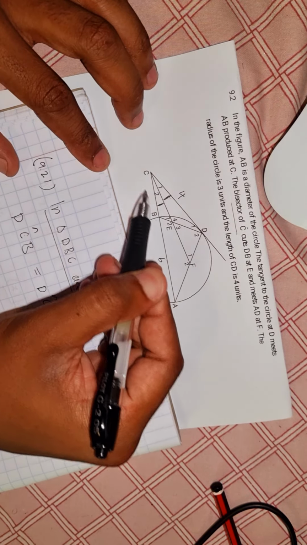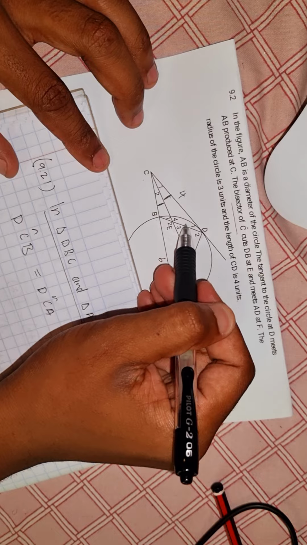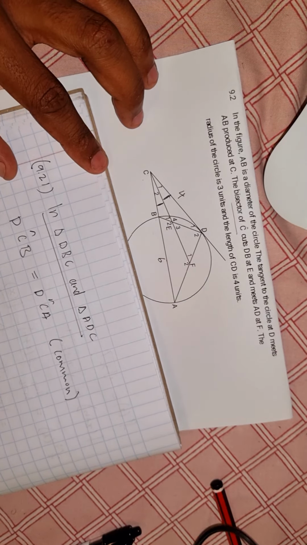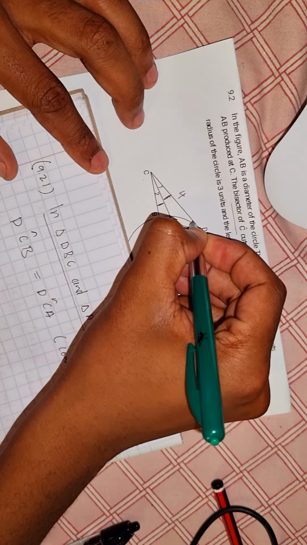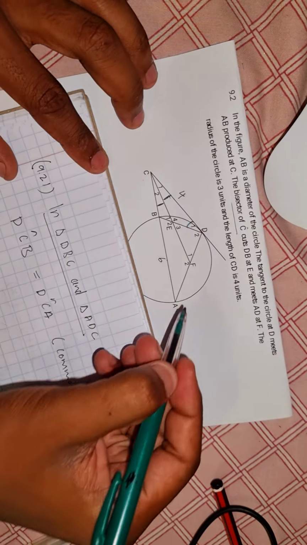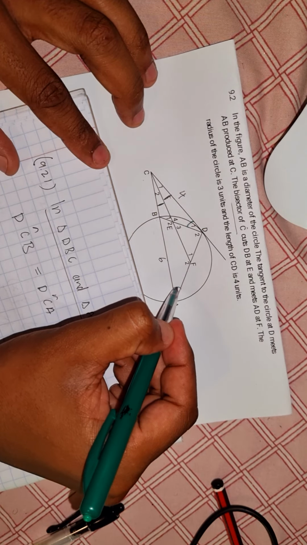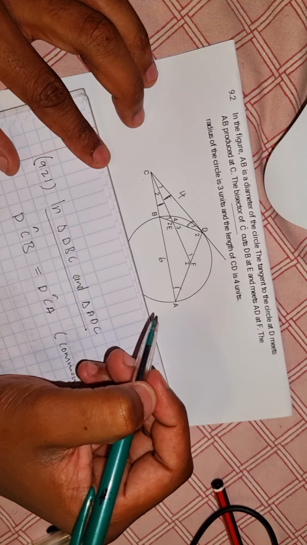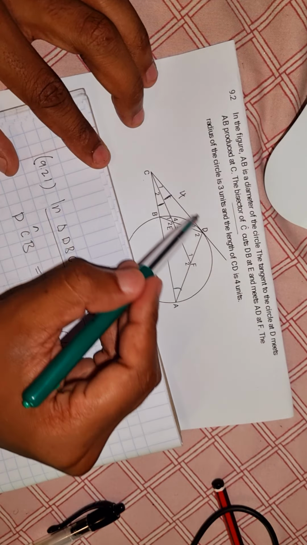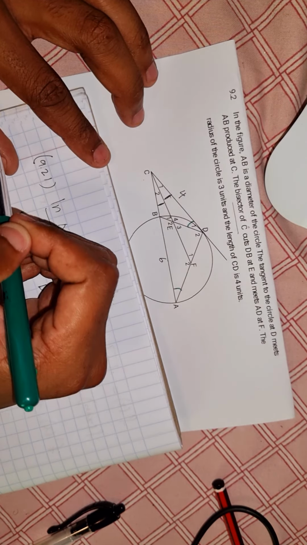Triangle DBC has this angle, which is called angle D1. Now angle D1 is going to be equal to angle A. Remember what I said to you? For a fact that you were told this is a tangent, think of a tangent theorem.